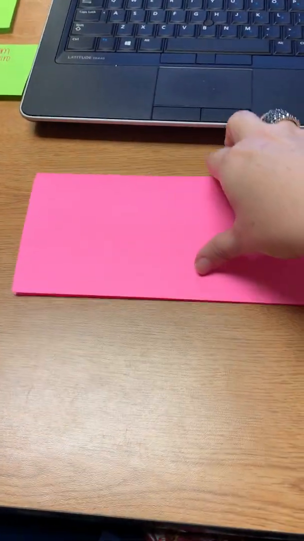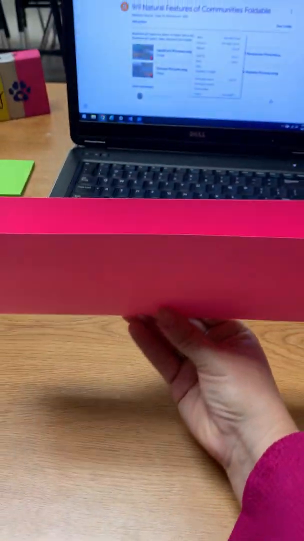But what I did is I folded my paper. I folded it long ways, kind of like a taco. Okay. And I folded it like that. All right.